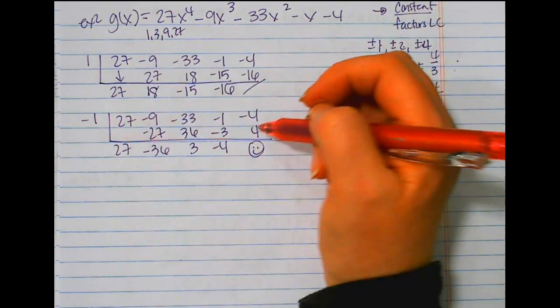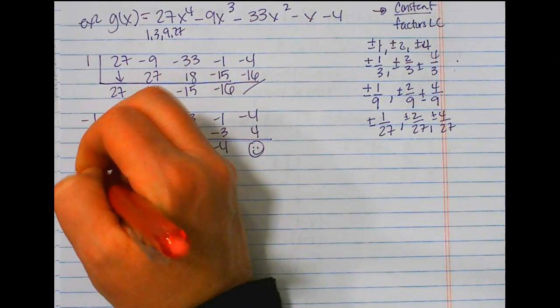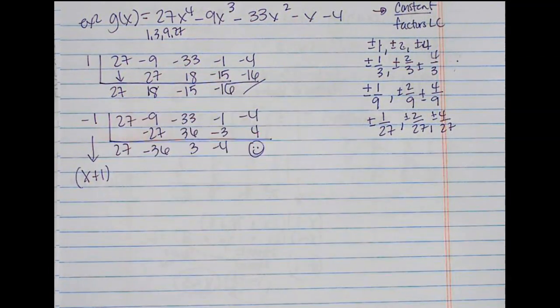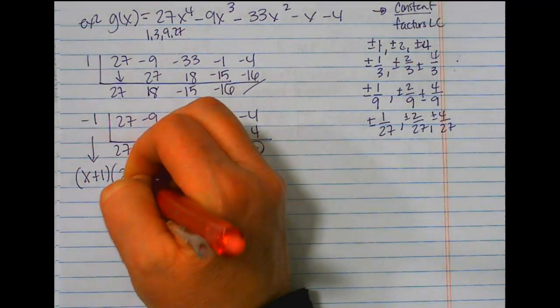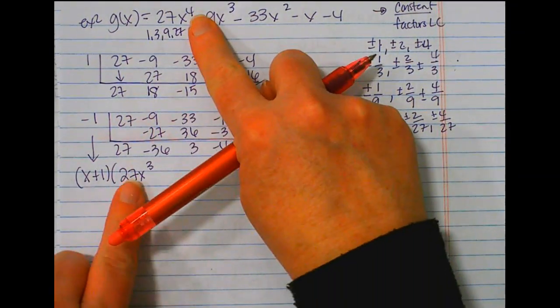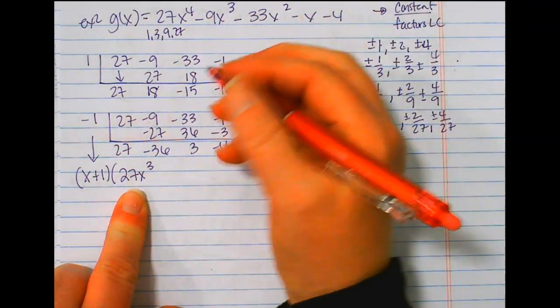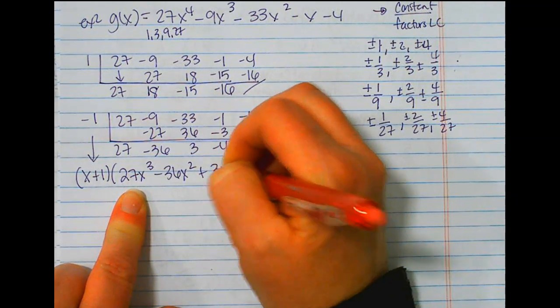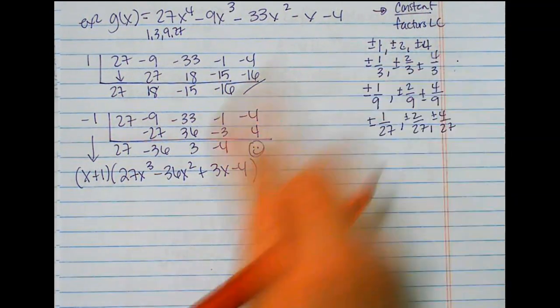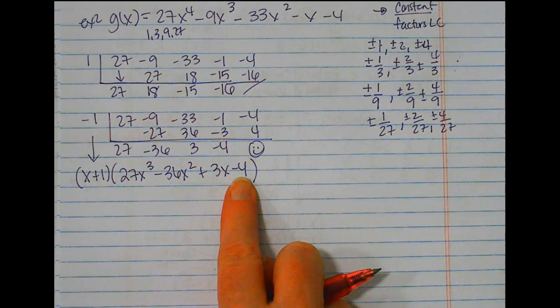So when you do this, I want you to go ahead and take this and write it as x plus 1. When you put it in factored form, it's opposite math. And then write this over again. 27x to the third, a degree less, minus 36x squared plus 3x minus 4. Now you're dividing into this.